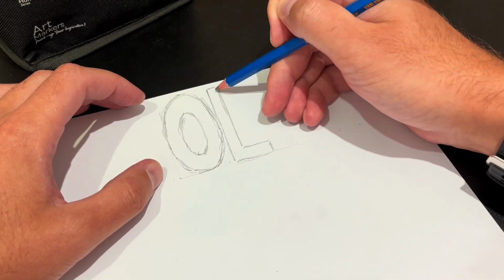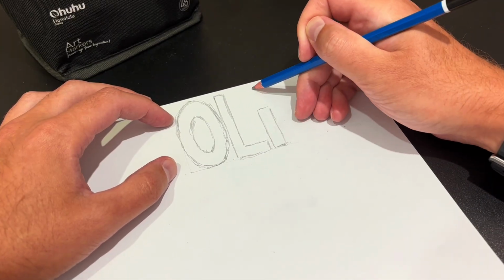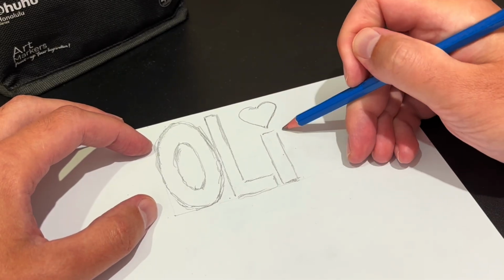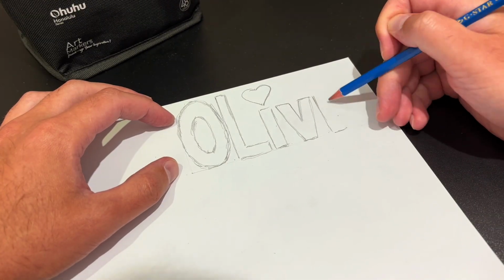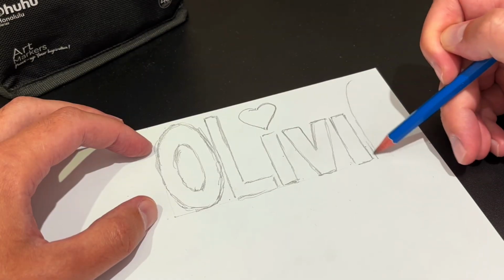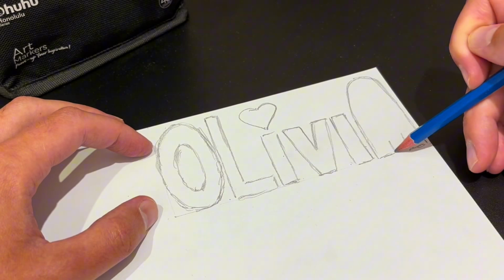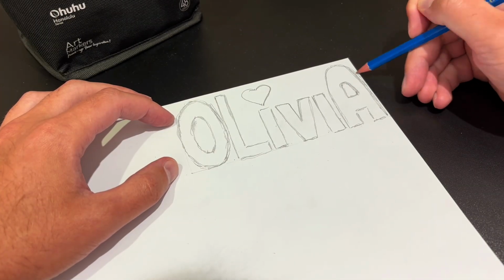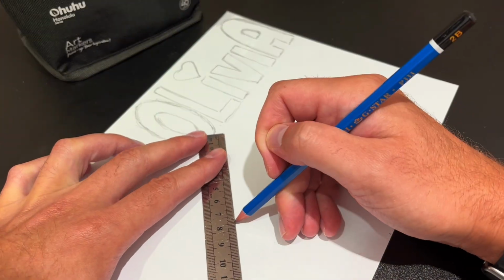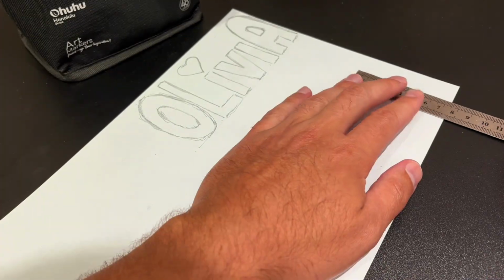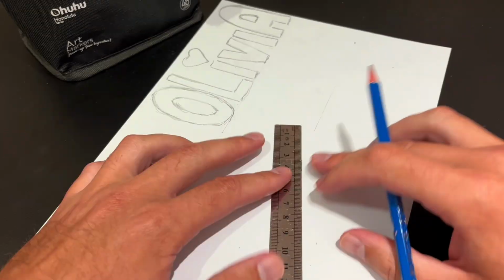Now I'm lightly sketching the letters with a pencil. I'm starting with the O, then the L. For the I, I decided to add a little heart instead of keeping it completely simple. Then comes the V, another I, and finally, the A. I'm placing that last A right near the edge of the page. And that position is actually really important because this corner is going to become our point of view.